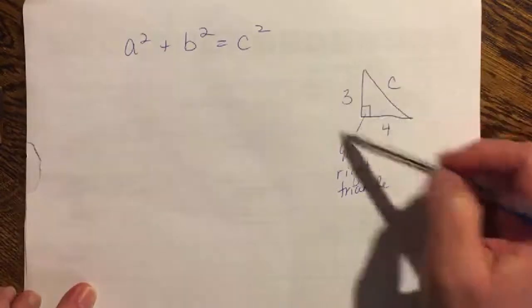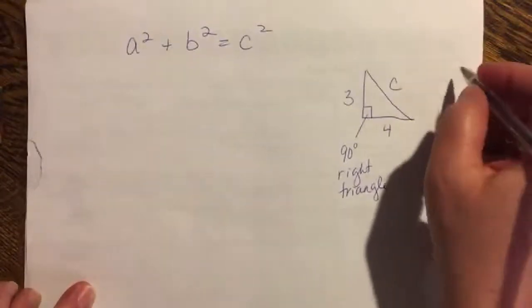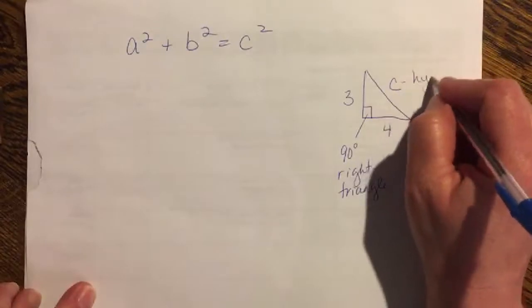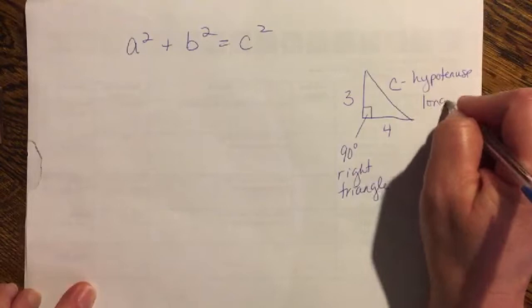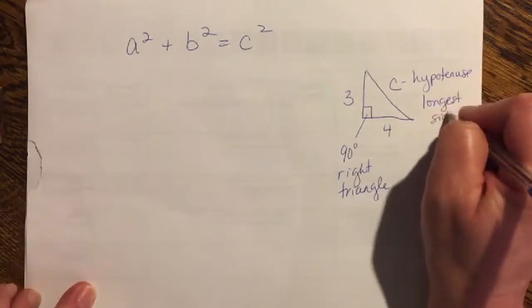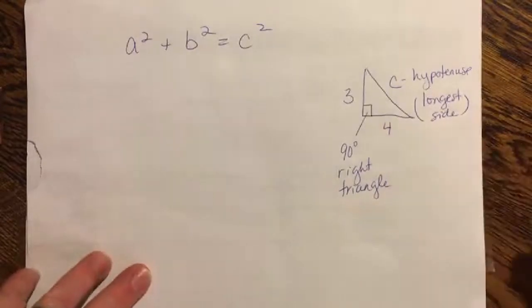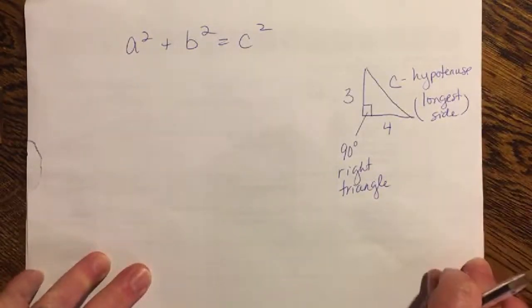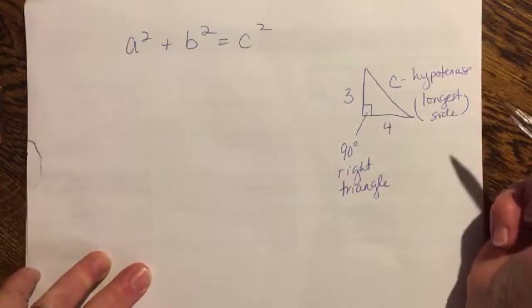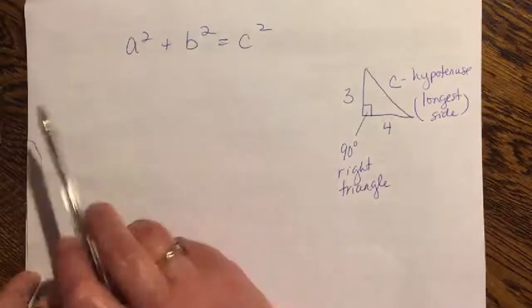Alright, so we have some sides here. We have side C. Side C is the hypotenuse, and it is the longest side. Okay, that's very important to remember because as we go through the process, you're going to have to find the longest side so you know what C is. We also have side A and B. As you can see, we have an A and we have a B.